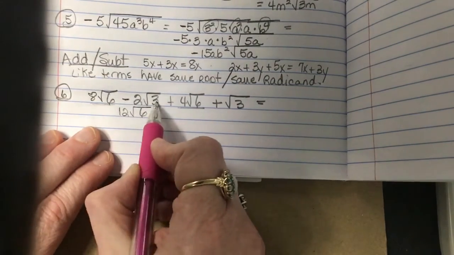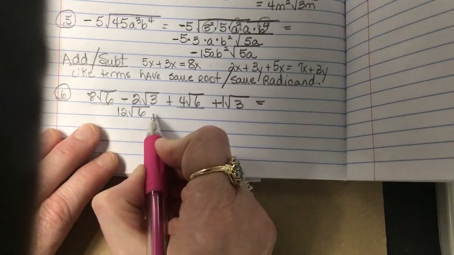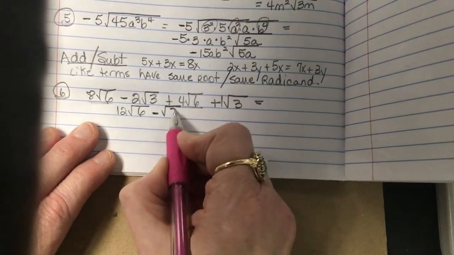Now, if I have negative 2 square root of 3 and a positive 1 square root of 3, I have a negative 1 square root of 3, or just negative square root of 3.